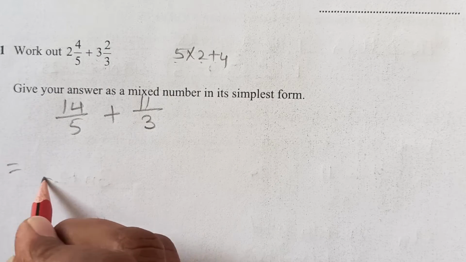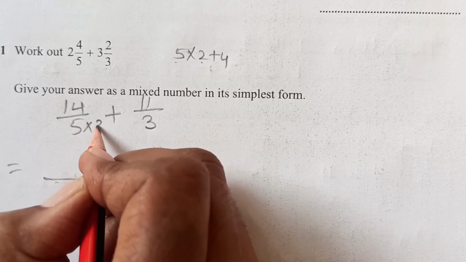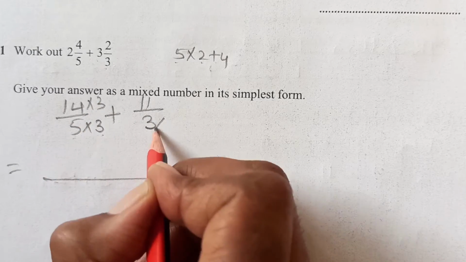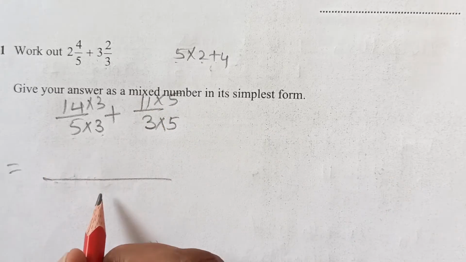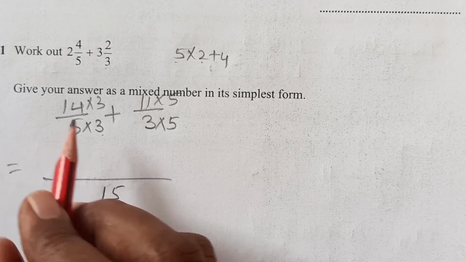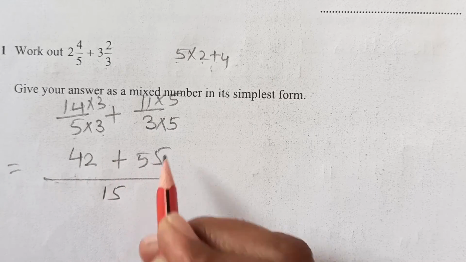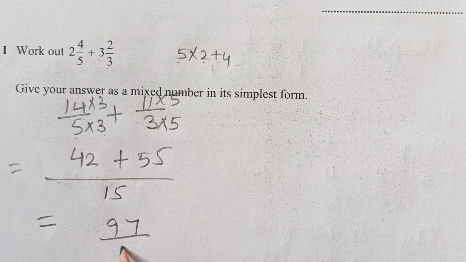Now we need the denominators to be the same. That means we can multiply each denominator by the other number. This is times 3, which will become 15. To make this 15 we can multiply by 5. So in the denominator we will have 15. 14 times 3 is 42, plus 55, so 2 plus 5 is 7, 97 over 15.